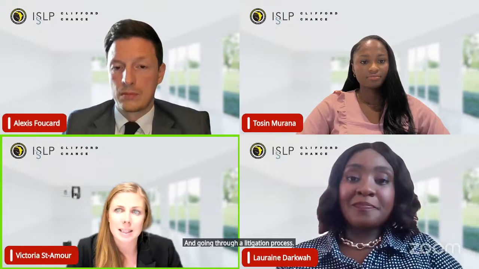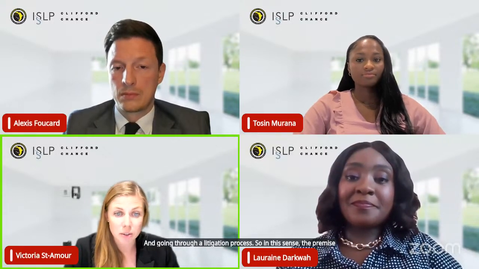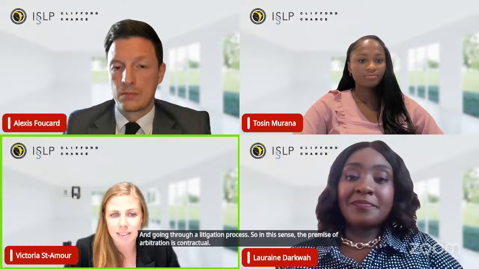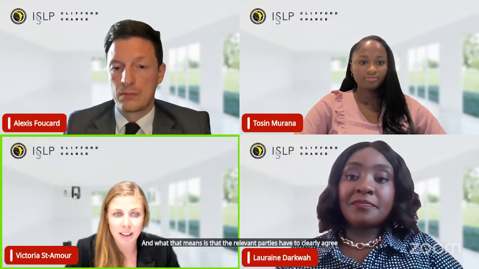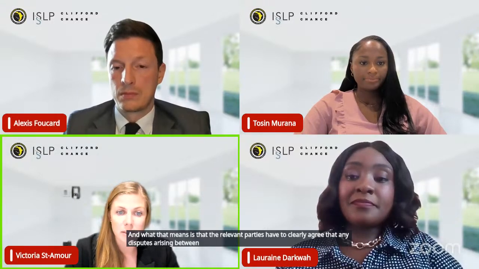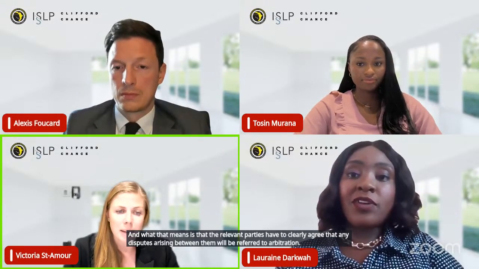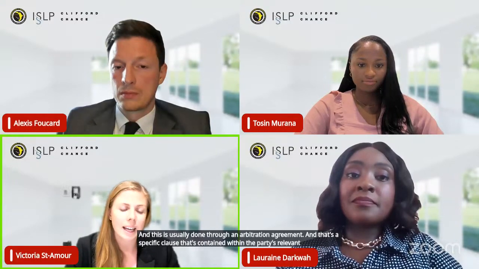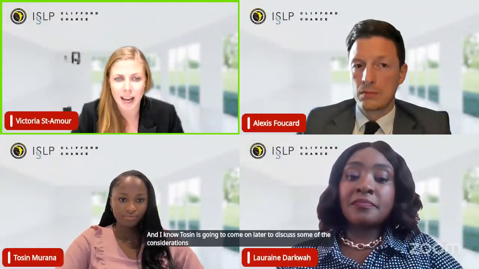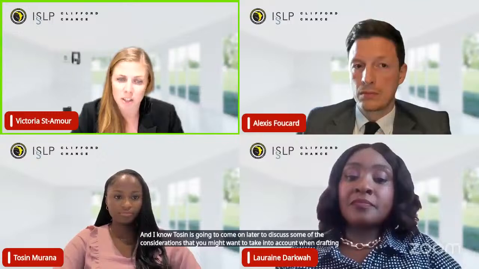So in this sense, the premise of arbitration is contractual. What that means is that the relevant parties have to clearly agree that any disputes arising between them will be referred to arbitration. This is usually done through an arbitration agreement, a specific clause that's contained within the party's relevant contract. And I know Tosin's going to come on later to discuss some of the considerations that you might want to take into account when drafting an arbitration agreement.